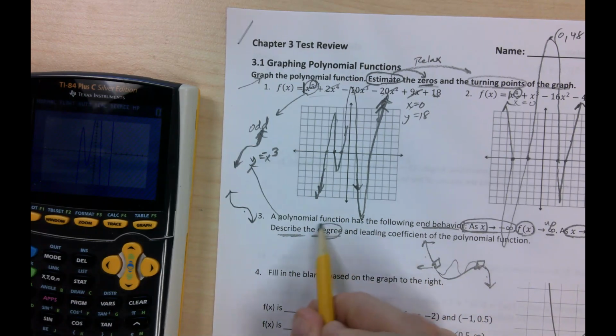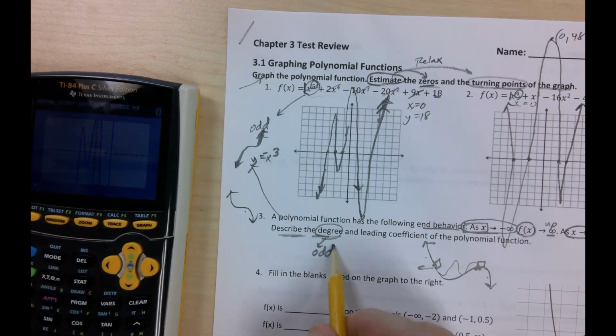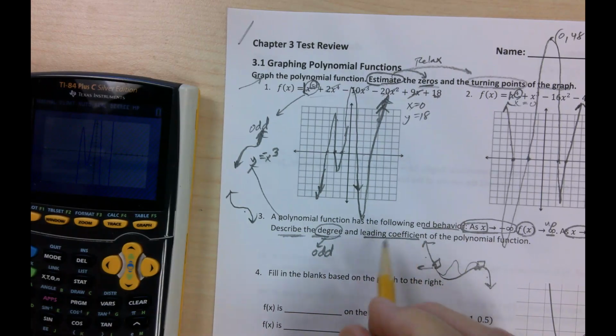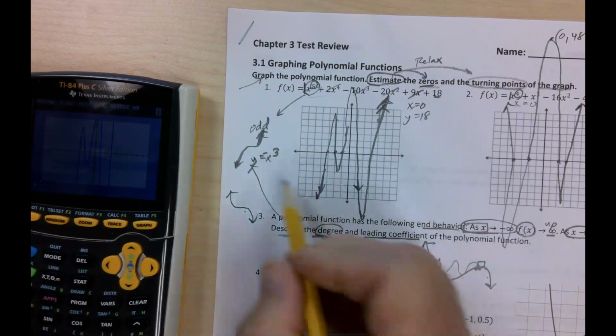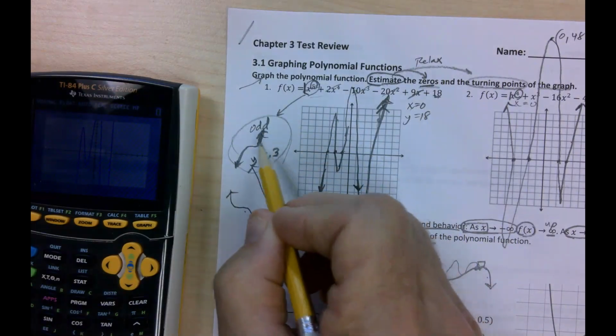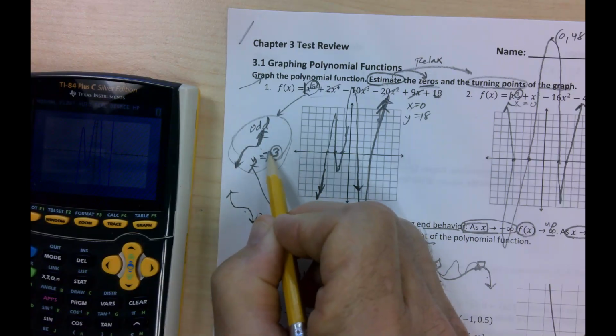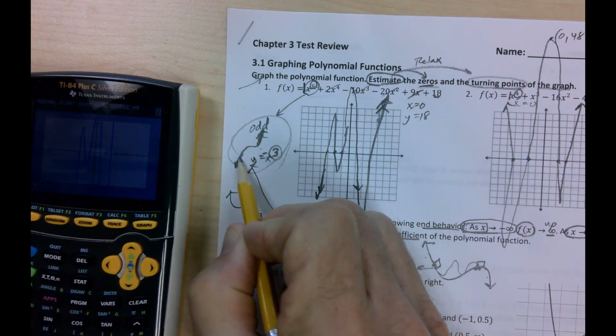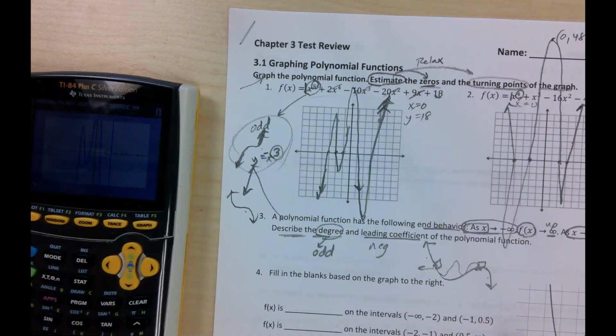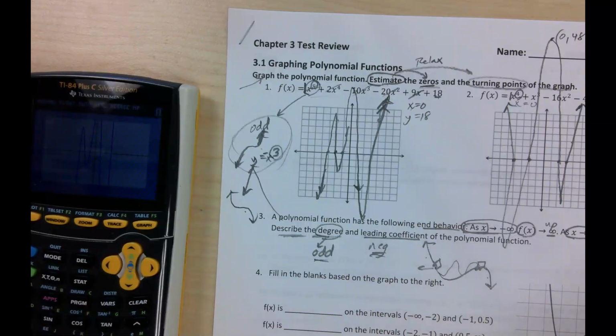But they're saying, what's the degree? Well, the degree has to be odd. And the leading coefficient needs to be negative because it flips the end behavior of what an odd function's end behavior would look like. So that's a lot of words, but that's basically it. Odd degree, negative leading coefficient.